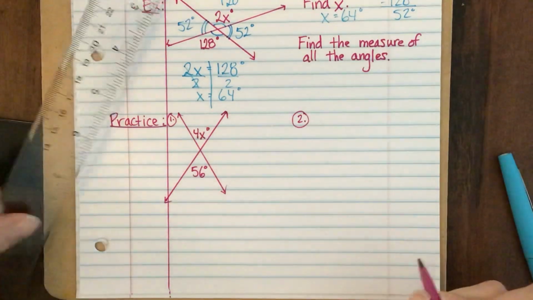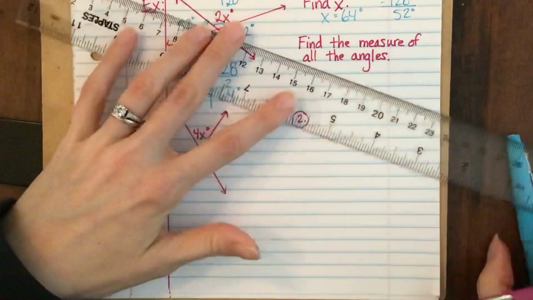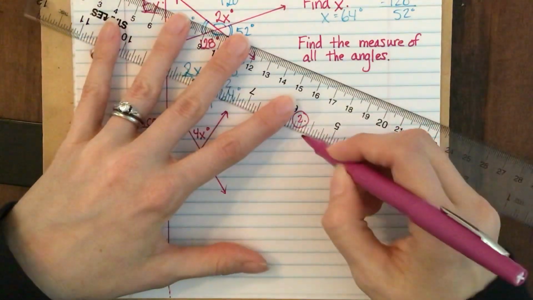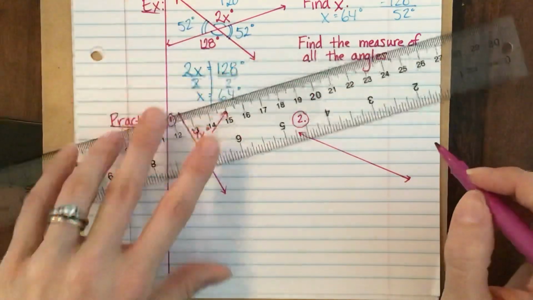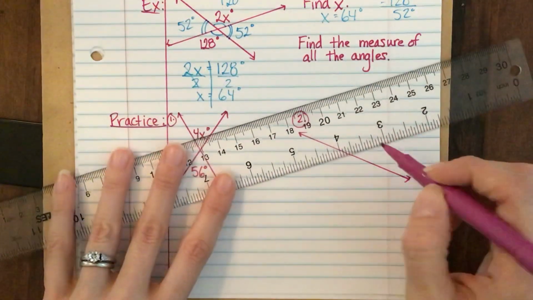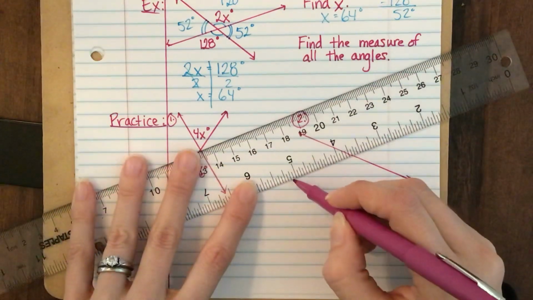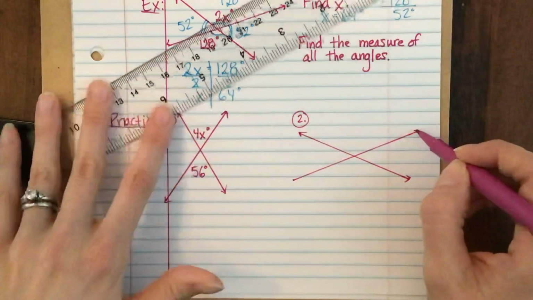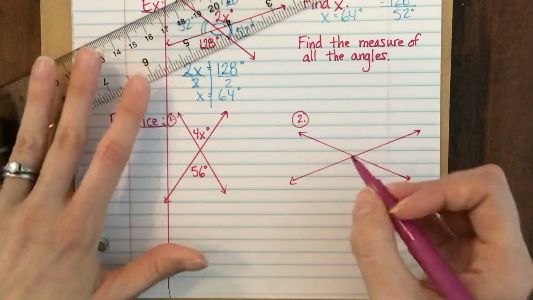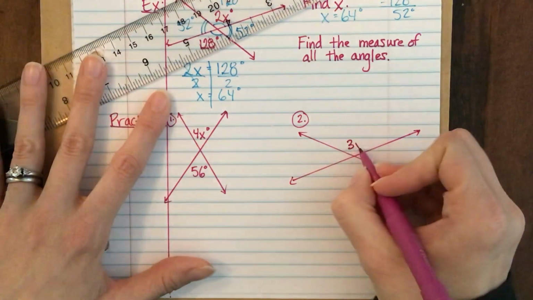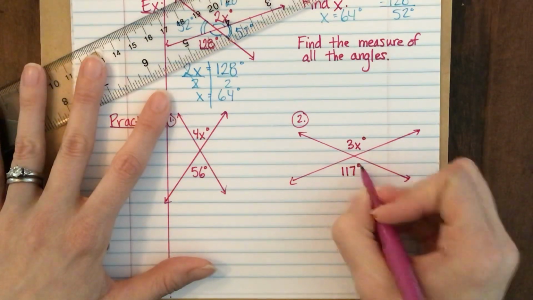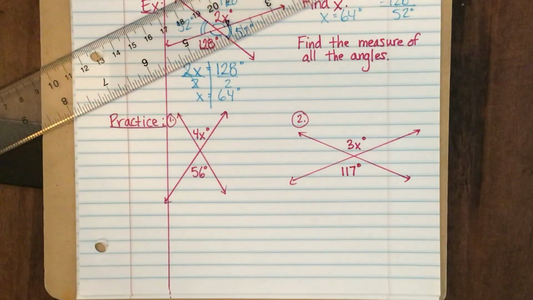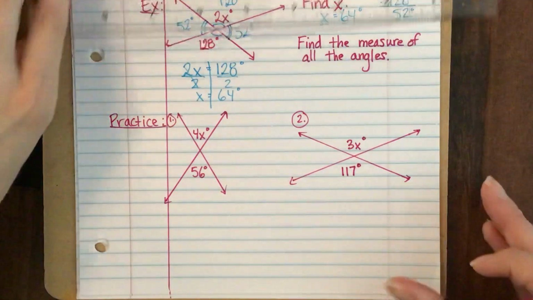Then number 2. This is 3x degrees, and this is 117 degrees. Okay, go ahead and find x and find the measure of all the angles.